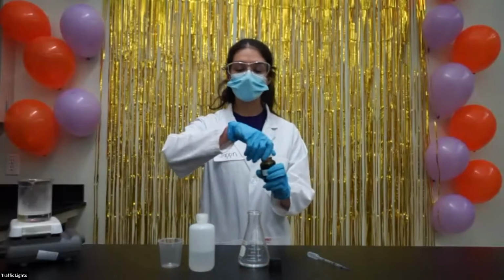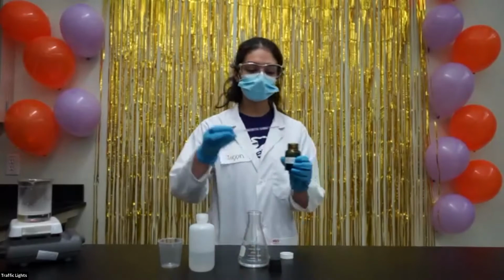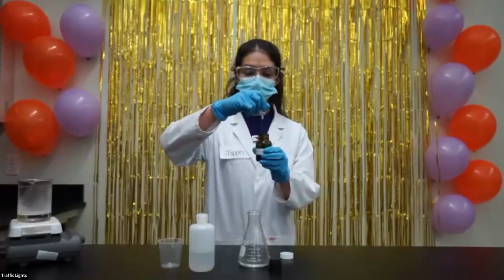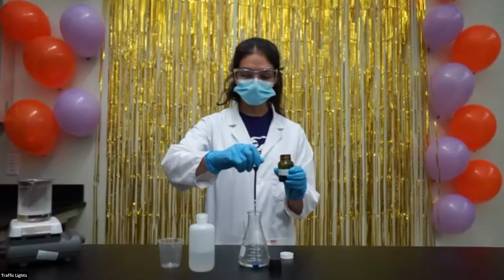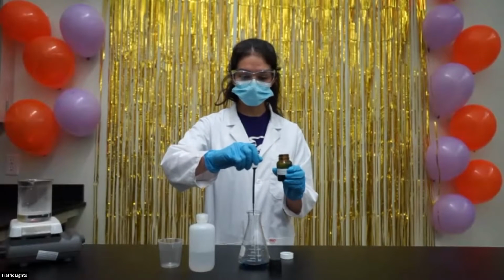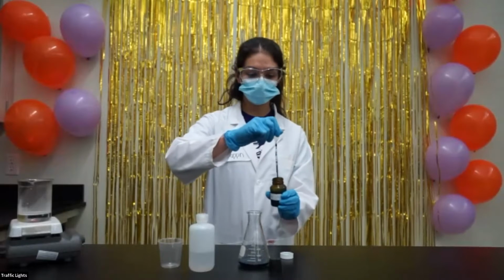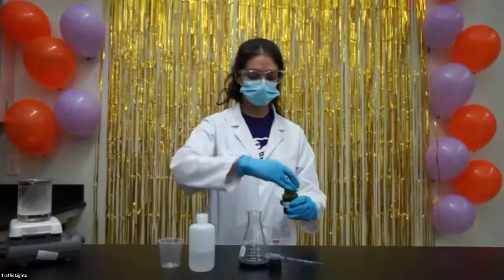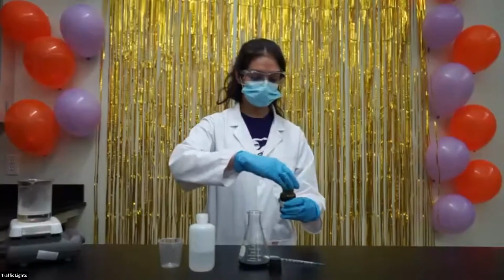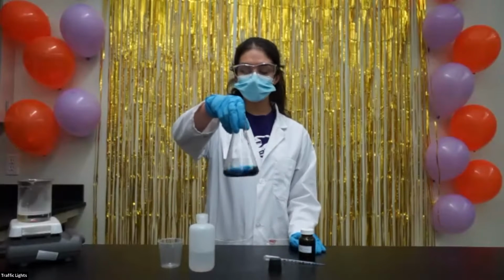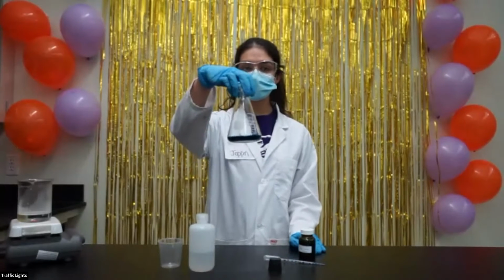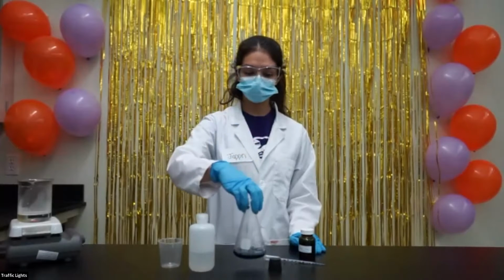Now I'm going to put in a few drops of indigo carmine. This compound is a blue color, so when I add it to my solution, it's also going to turn blue. So here's my flask, and when I swirl it around, we can see that it's a blue color.